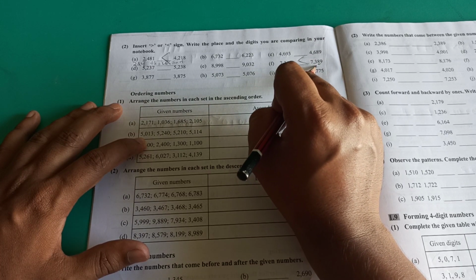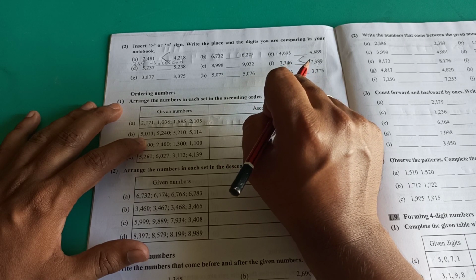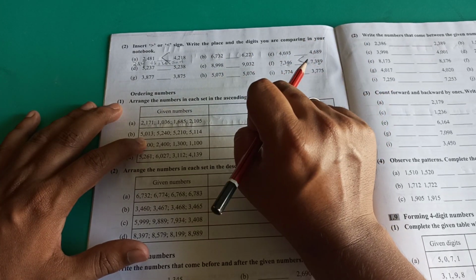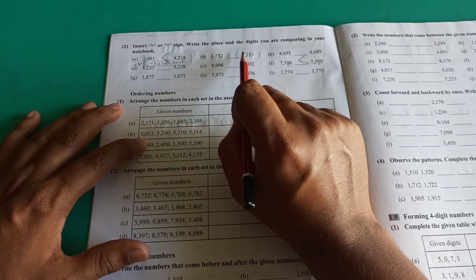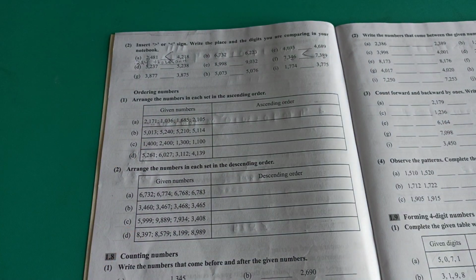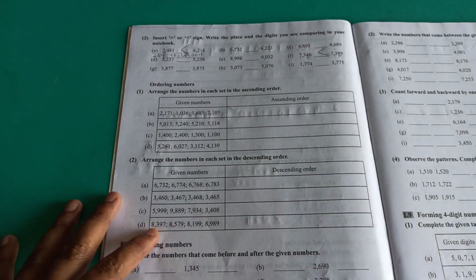And 4 and 8 are present in which place? 4 and 8 are present in the tens place. So you write: by comparing the tens place digits 4 and 8, we came to know that this number is greater than this number. Understood everyone? I hope all of you understood these questions. Now move to the next question.